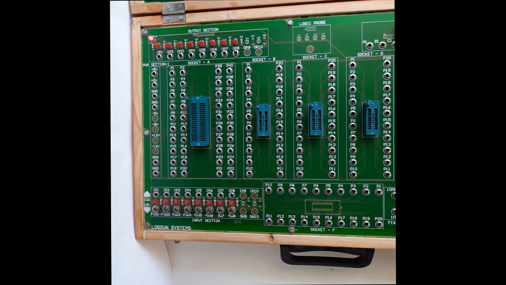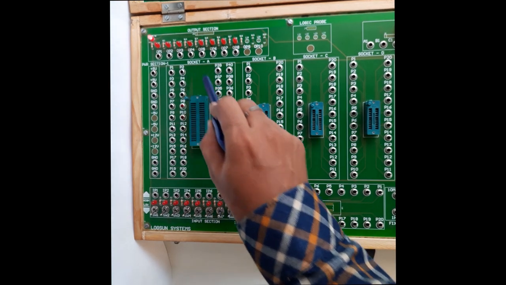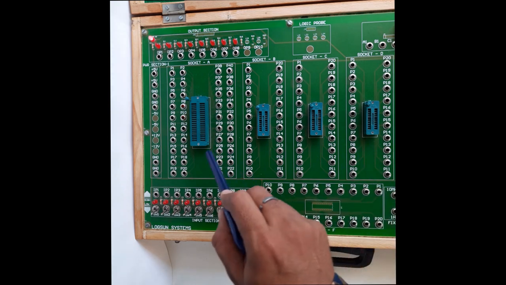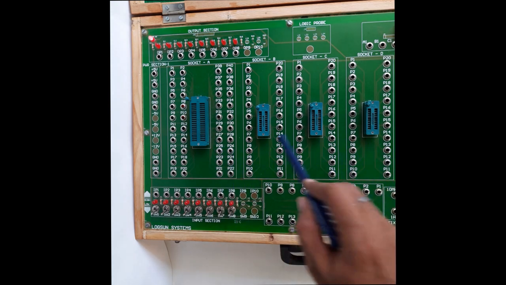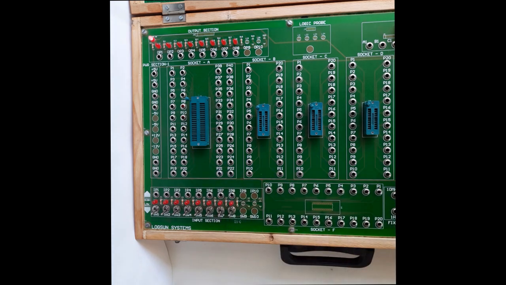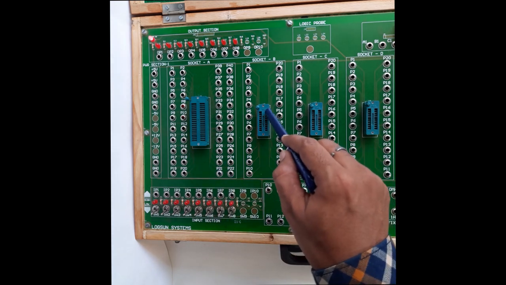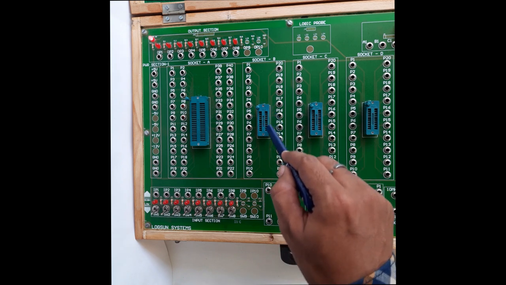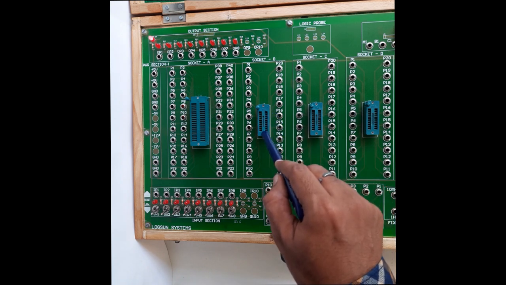Now another section is your socket section. We have different sockets here, a total of 5 sockets. This green socket is indicated as a zip socket.